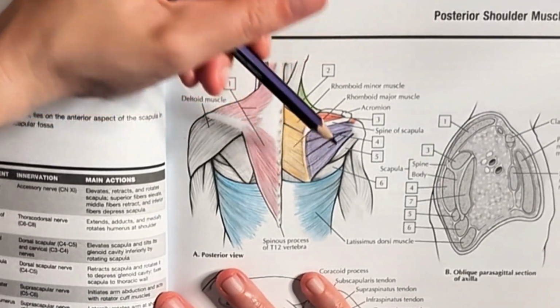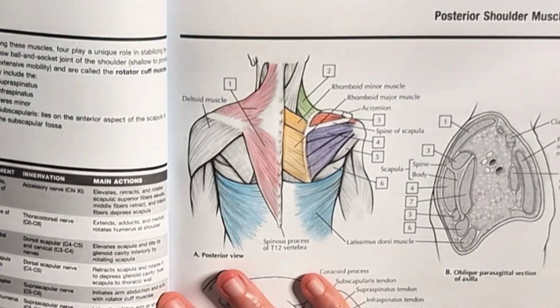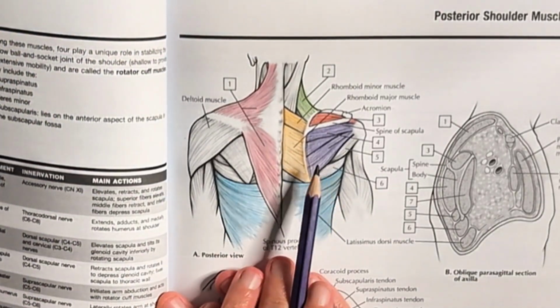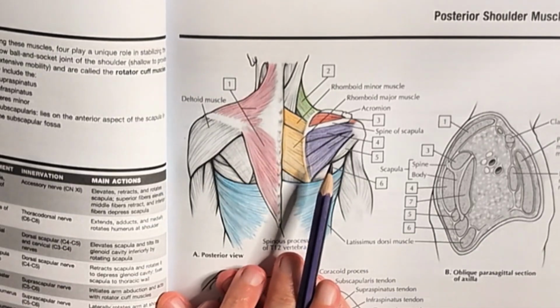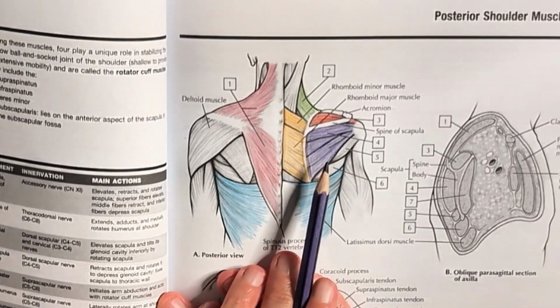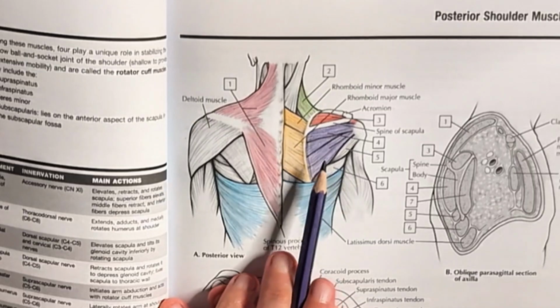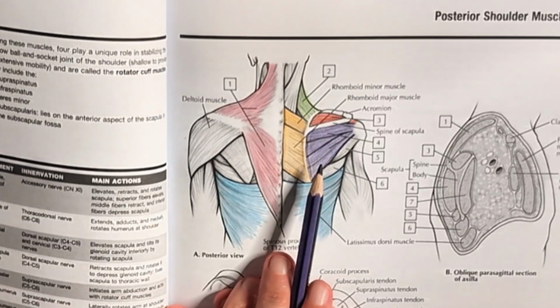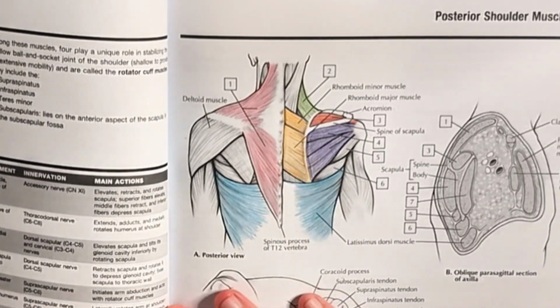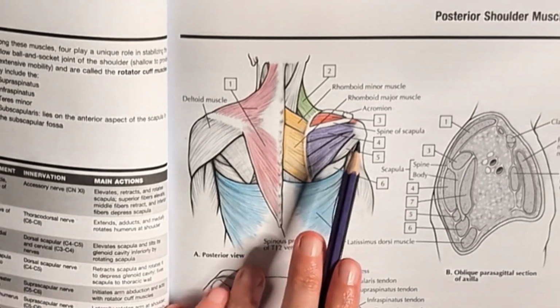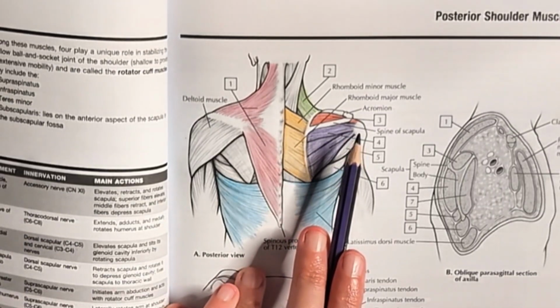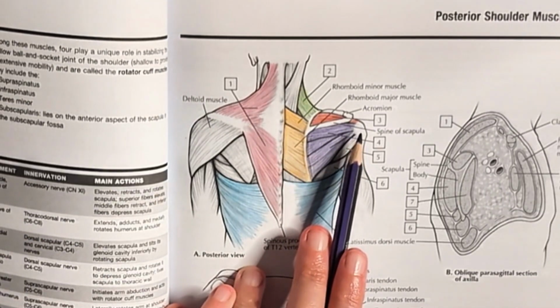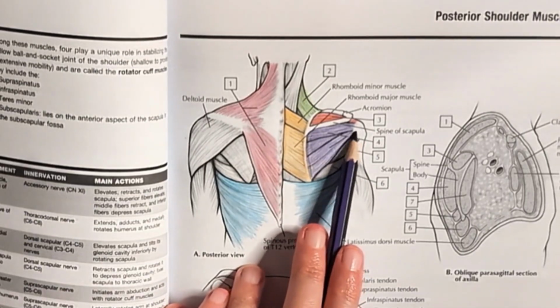There we are. Okay, so the infraspinatus muscle is also innervated by the suprascapular nerve, and the main actions are to laterally rotate the arm at the shoulder, and it helps hold the head in the glenoid cavity. So it just pulls on it there.